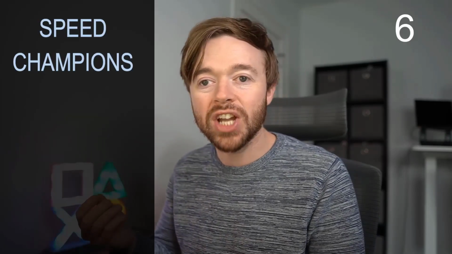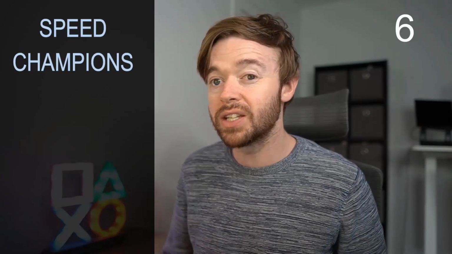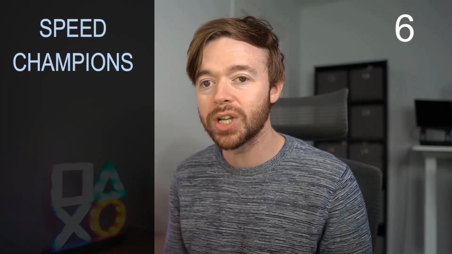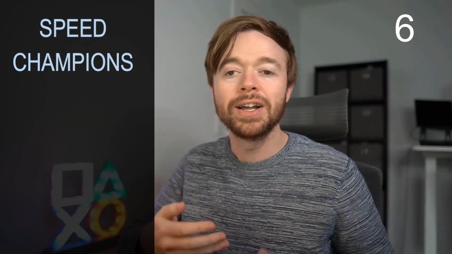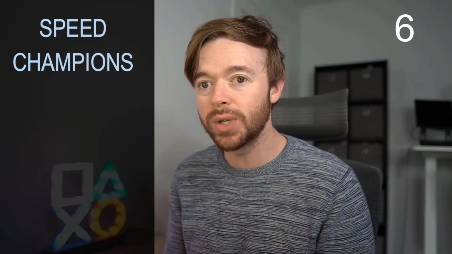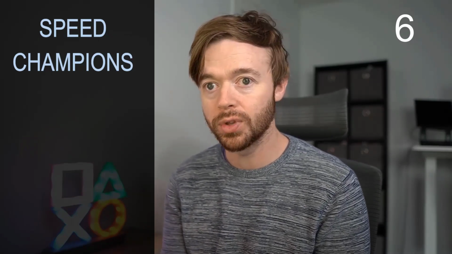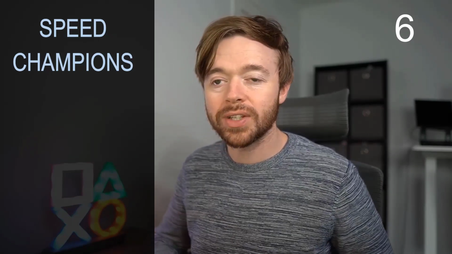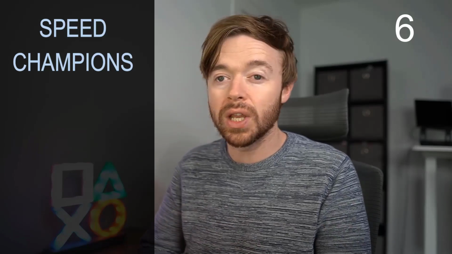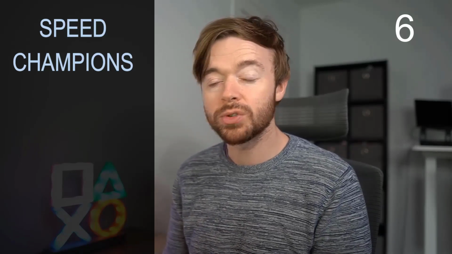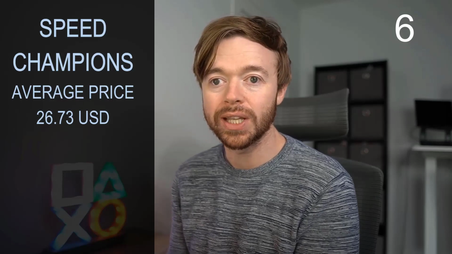Jumping into number 6 now, we have Speed Champions. The Speed Champions theme is much beloved by a lot of Lego investors out there, and you might be happy to hear that it is also considered good value when it comes to the number of pieces inside those boxes relative to the price. There were 23 different sets that I looked at in the Speed Champions theme over the last couple of years, and the average price was $26.73 on those sets.